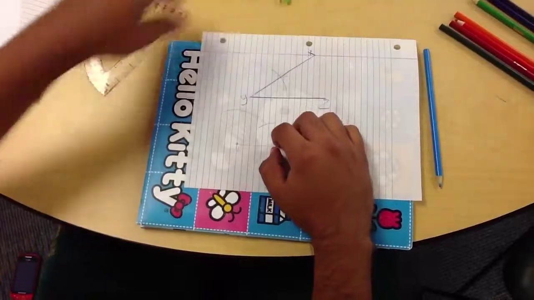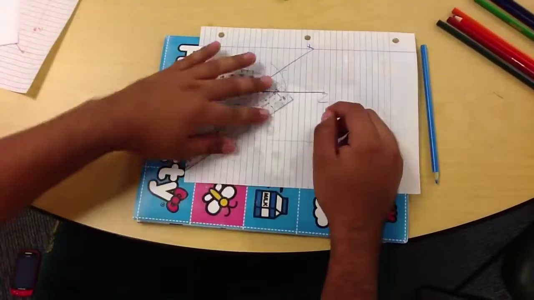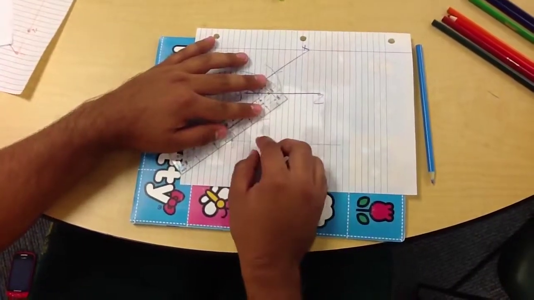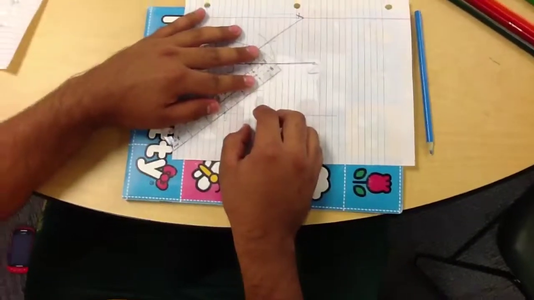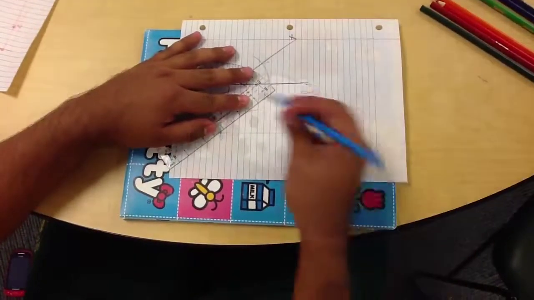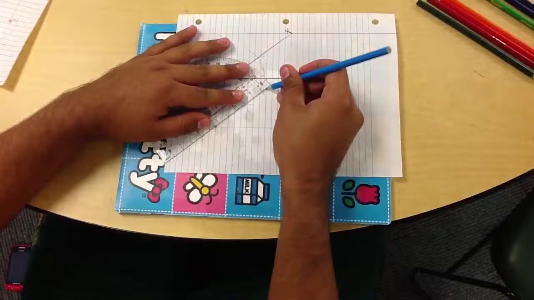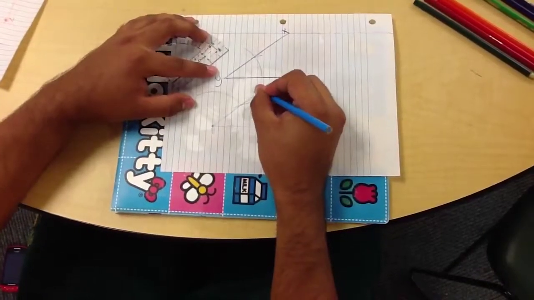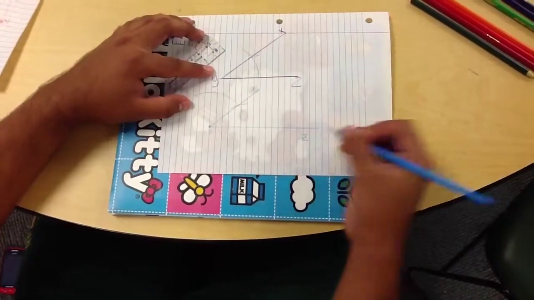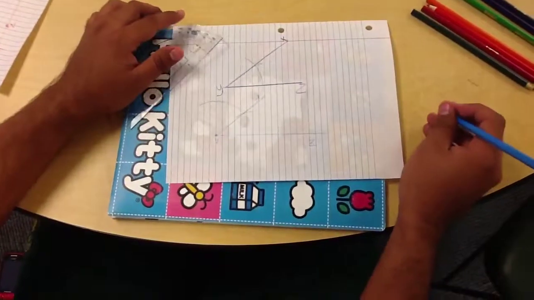So you get your straight edge and make sure that the intersection and the point are straight, and you just draw a line across, and then you name your angle X, Y, Z, and those are your two congruent angles.